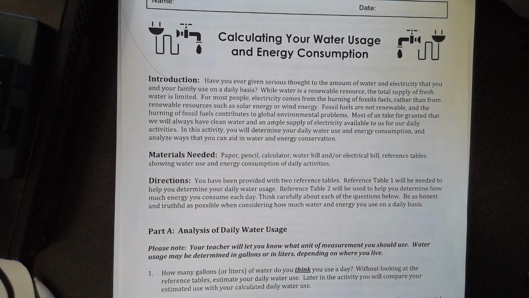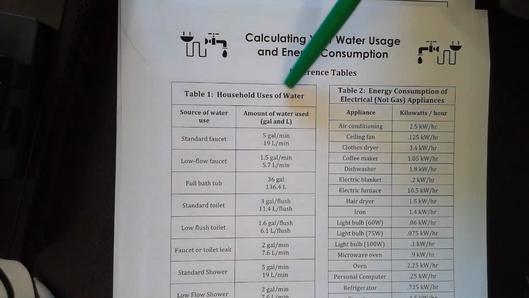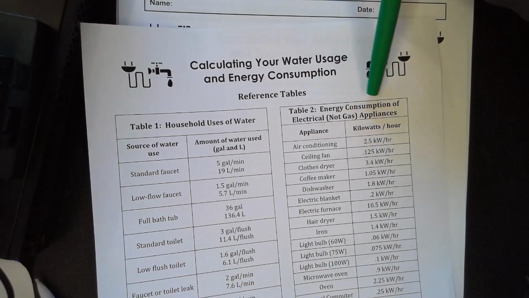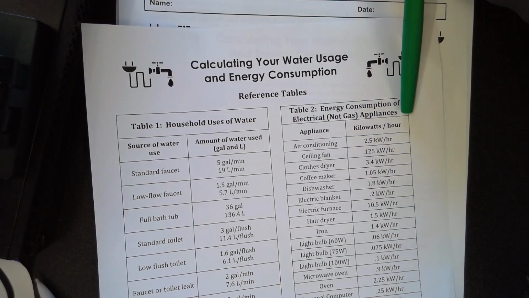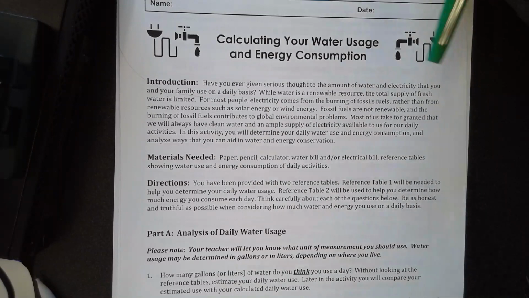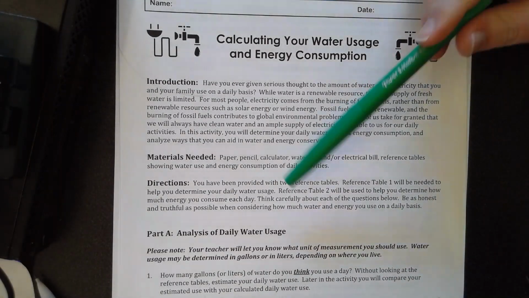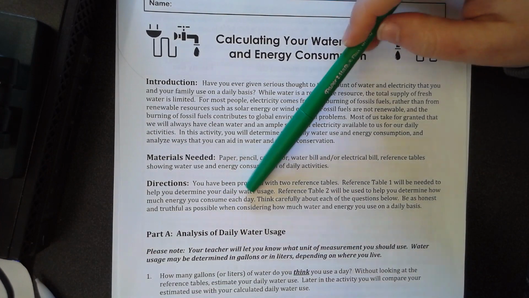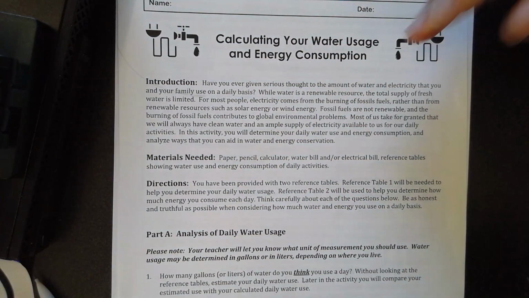So you've been provided with the two reference tables. Reference table 1 is the household uses of water. Reference table 2, energy consumption of electrical appliances, so not gas appliances. So you're going to think carefully about each of the questions below. Be as honest and truthful as possible when considering how much water and energy you use on a daily basis.